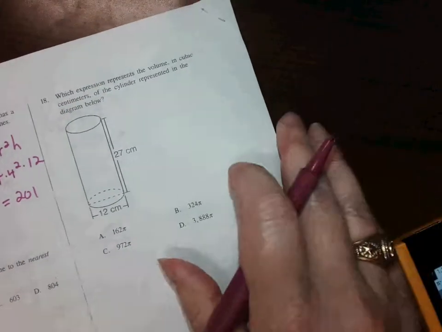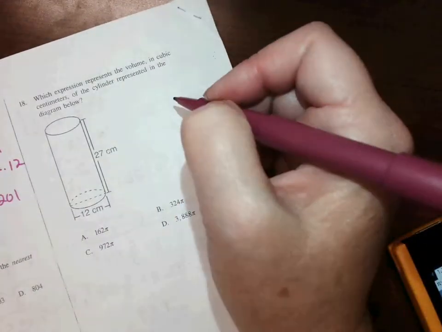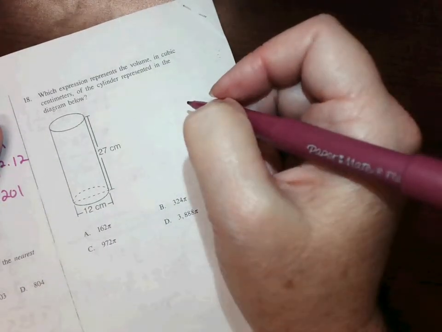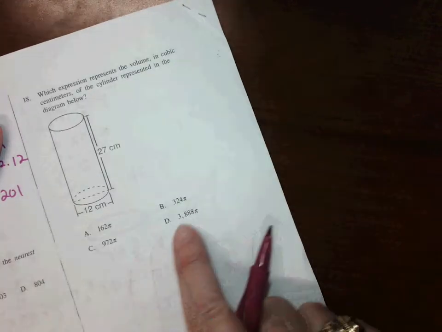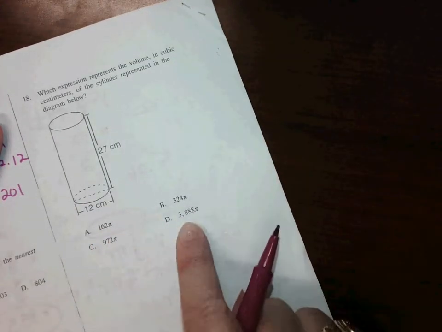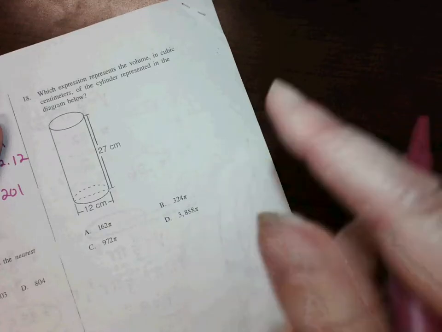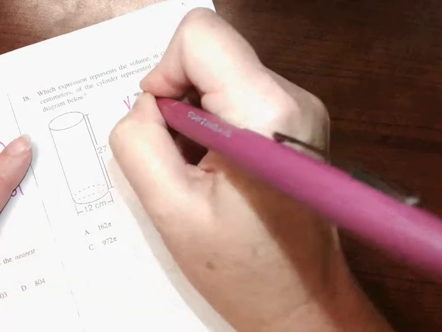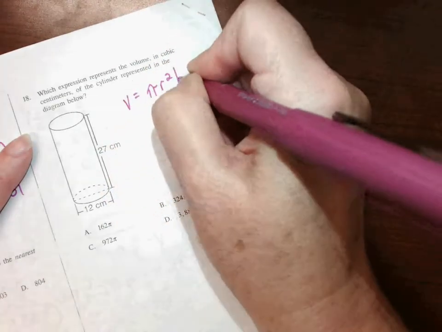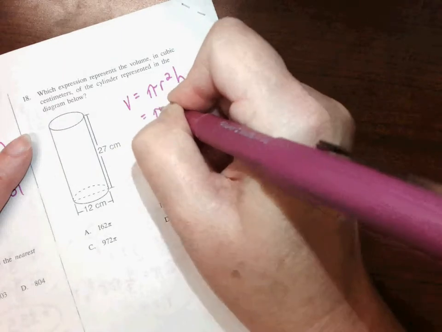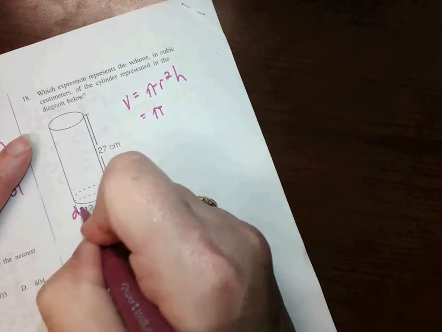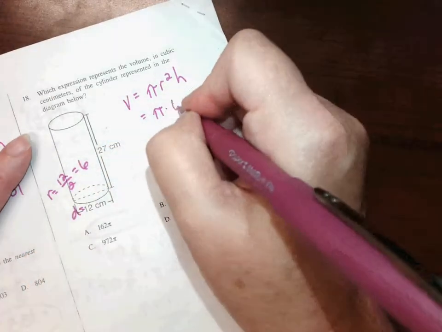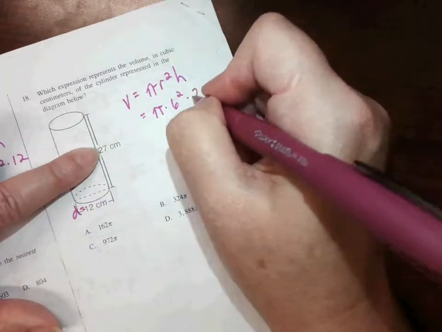Okay. Last one. Before you had some vocab questions that I'm not going to go over. So we've got a cylinder here, and they want to know which expression represents it. Notice that my answers are still in pi down here. So I'm going to do pi r squared h. And then when I fill this in, it's pi times, this is my diameter, so my radius would be 12 divided by 2, which equals 6. 6 squared times the height, which is 27.